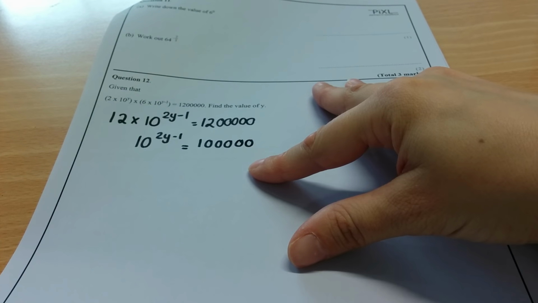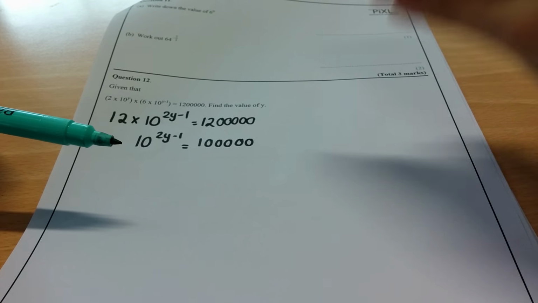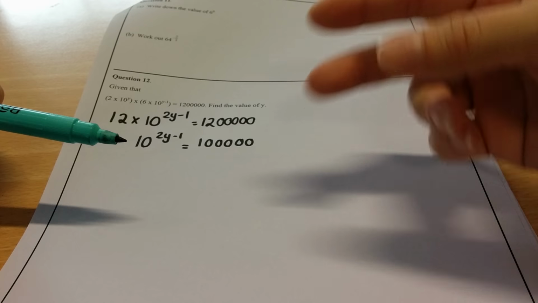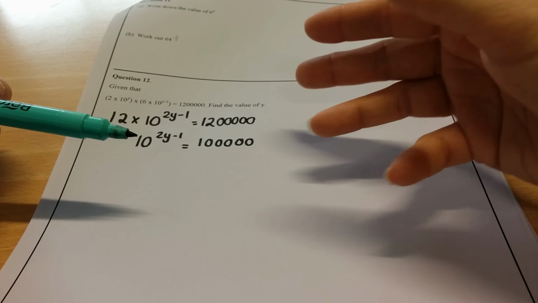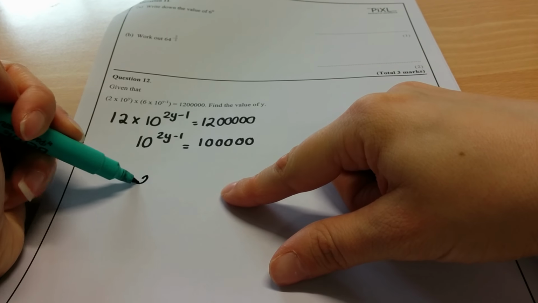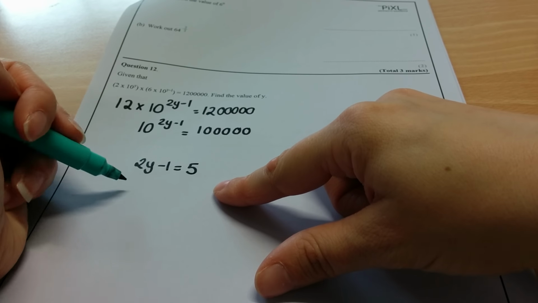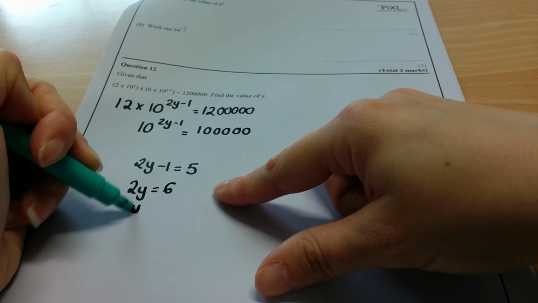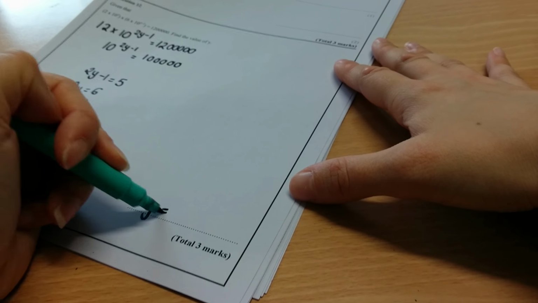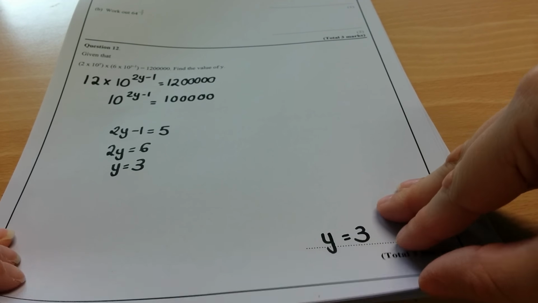Then, well, I know that when you do 10 to the power of something, the power tells you how many zeros it's got. So, 10 squared is 100, which has 2 zeros. 10 cubed is 1,000, which has 3 zeros. So this has 5 zeros, which must mean that 2y minus 1 equals 5. So I'll just solve that. 2y equals 6, so y is therefore 3. Okay, and I'm going to make sure that I actually write that on the answer line, just so I definitely get the mark for it. Okay, so that was question 12.